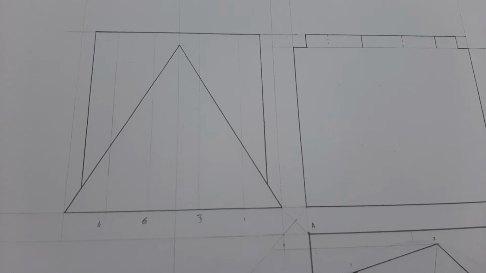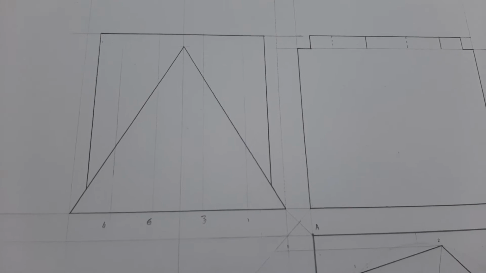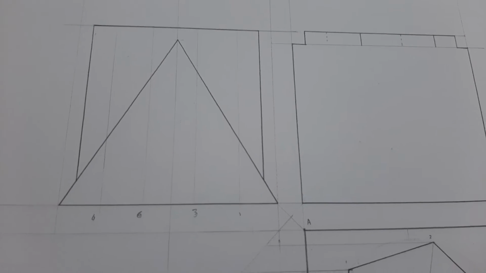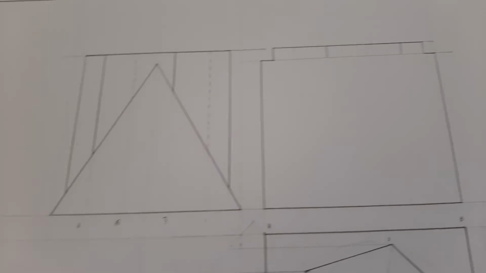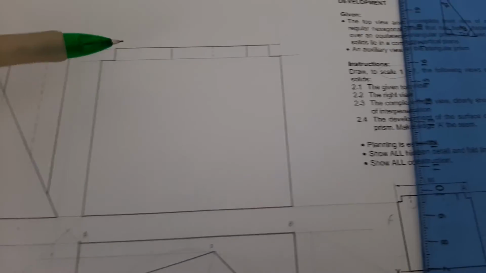And obviously, because they want the curve of interpenetration for the front view, that's why we need this view, so we're going to go into that next. Okay, your right view will look like this, and then we're going to move on to this view.